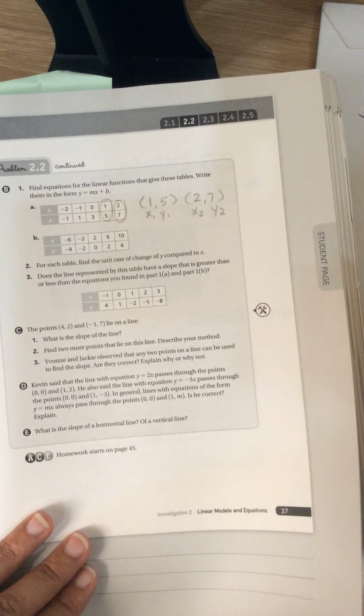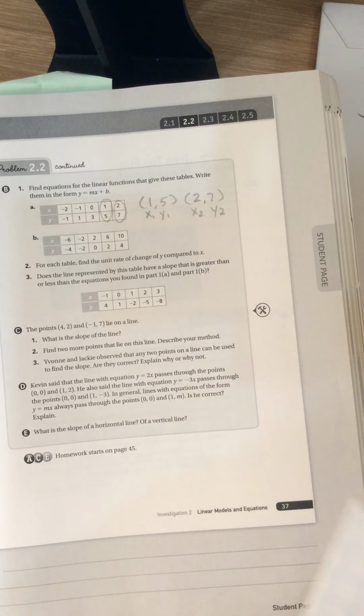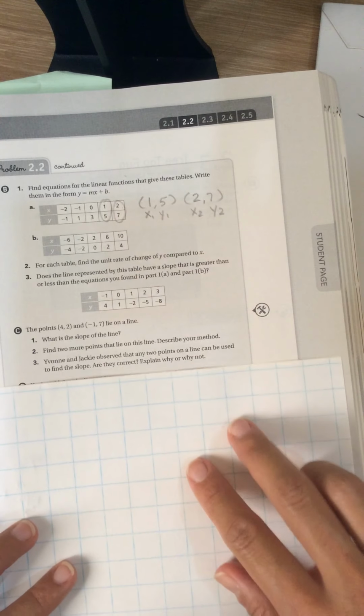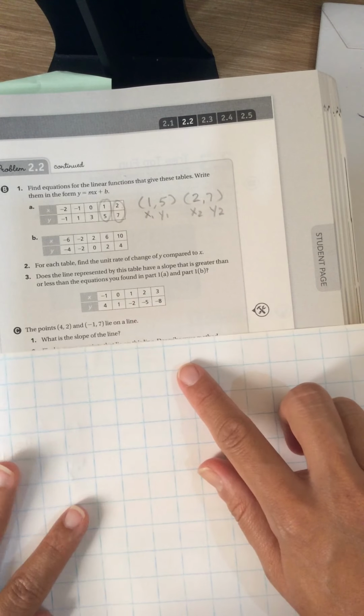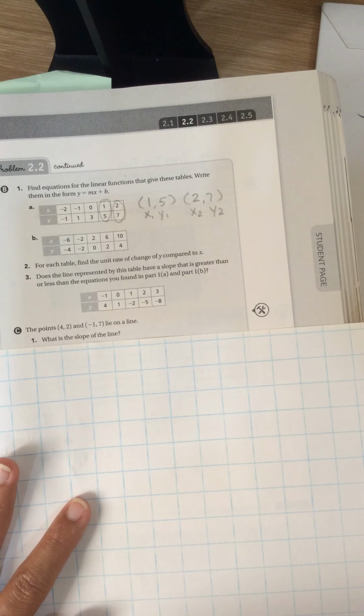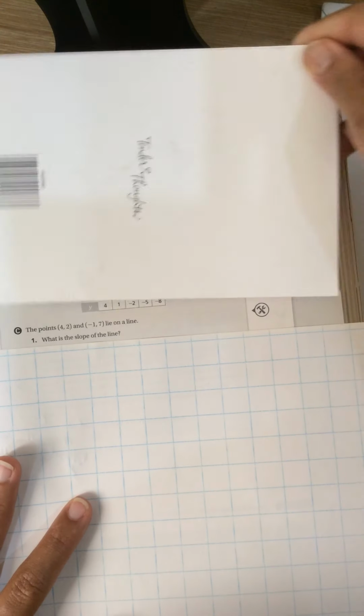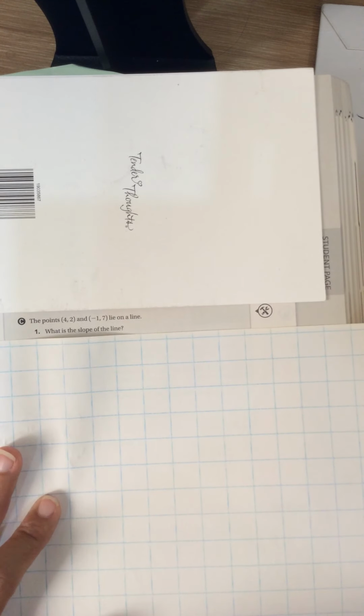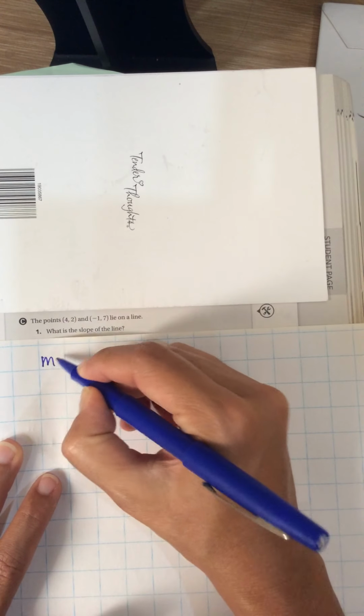And then the last thing we're going to do is C1. So we're skipping all of this stuff up here. We're just going to do this. So the points 4, 2 and -1, 7 lie on a line, okay? Let me cover this up for you so you guys don't get confused. Looking at this one, what is the slope of this line? Okay, well, we know we can do this.